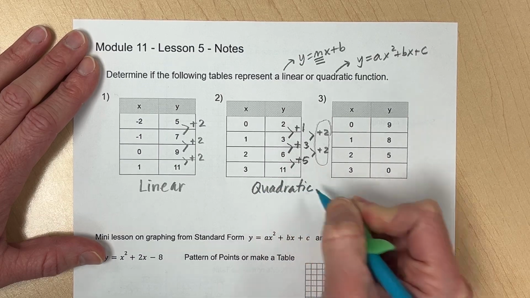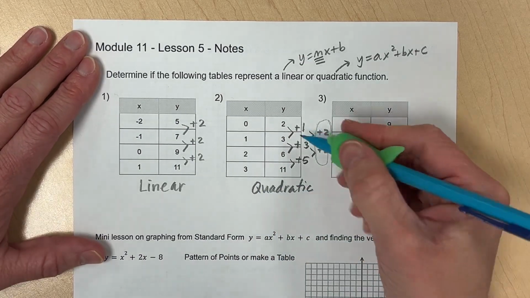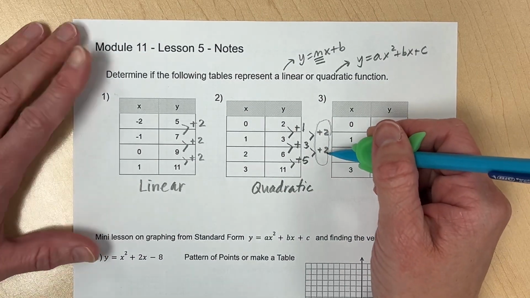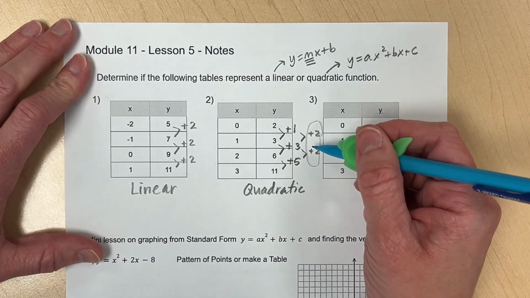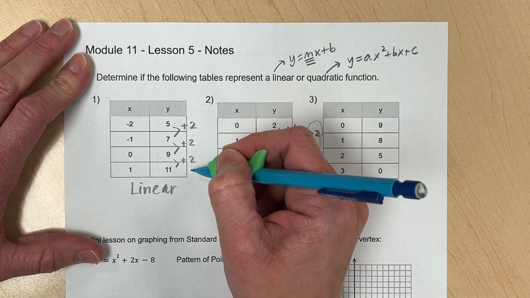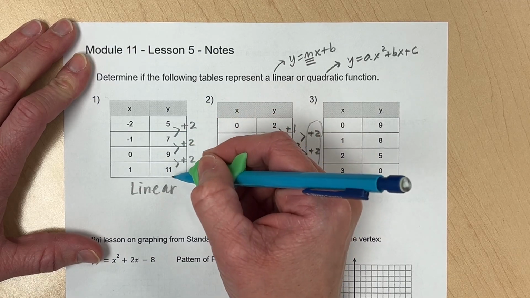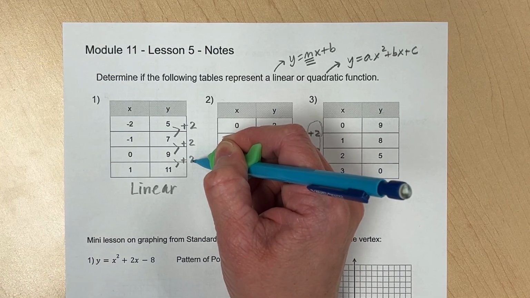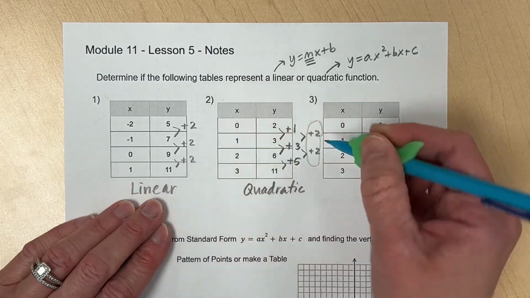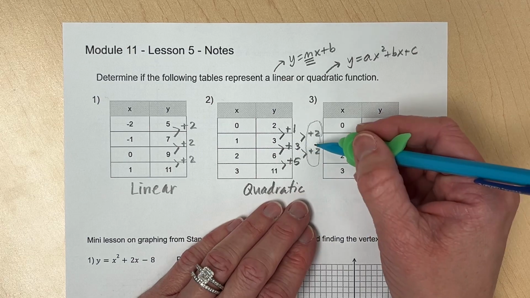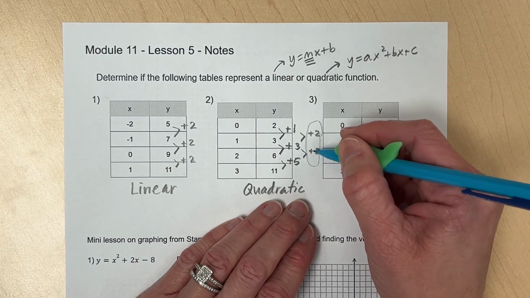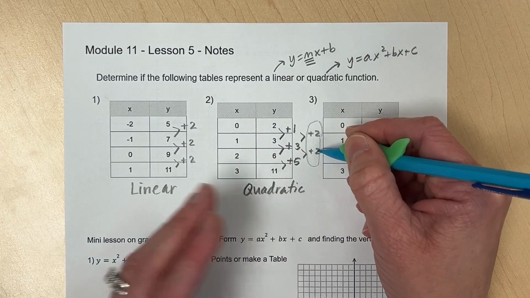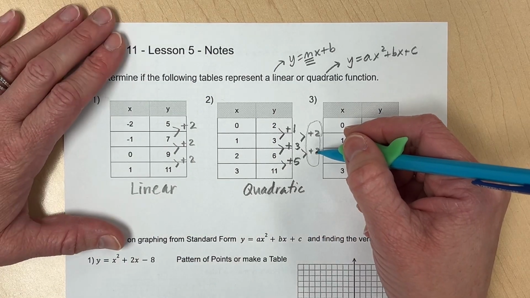And that is true for every table. It doesn't mean that the difference has to be the number 2. It just means that when you first track what is changing in the table, that number will be the same every time right away for a linear pattern. But whatever that difference is the second time, that is what you're going to see for quadratic. The second difference will always be the same.